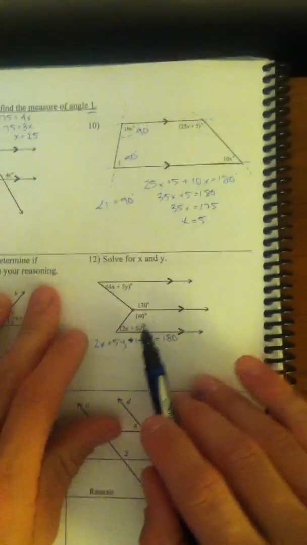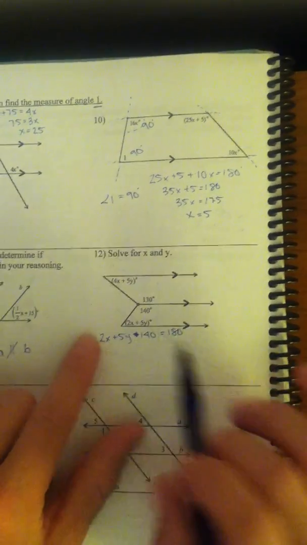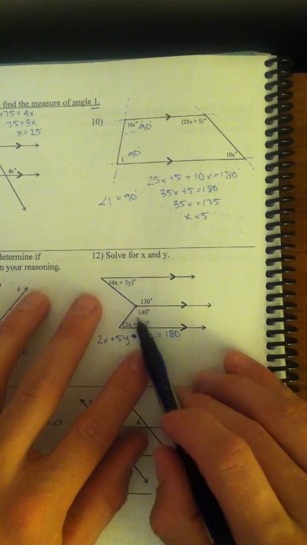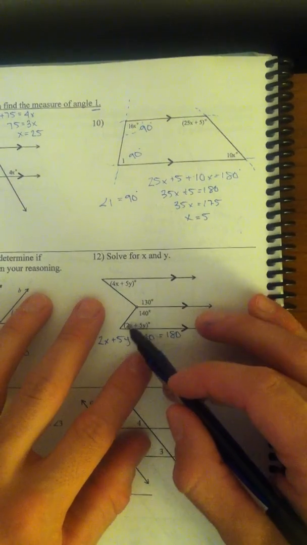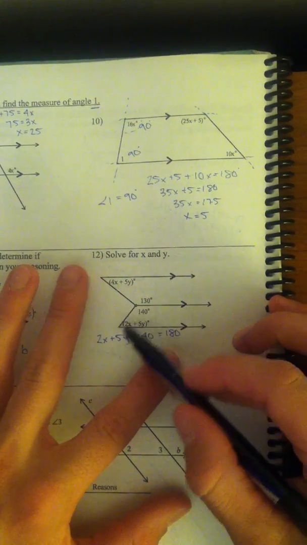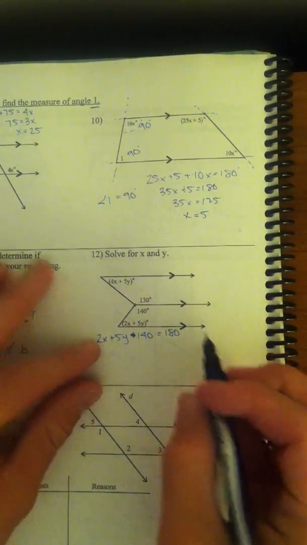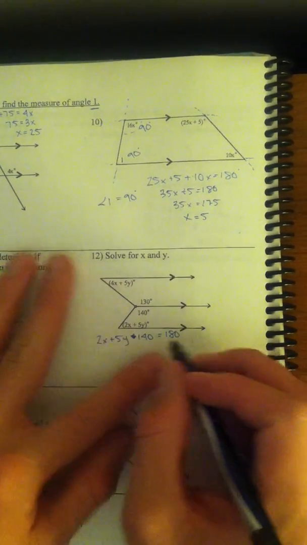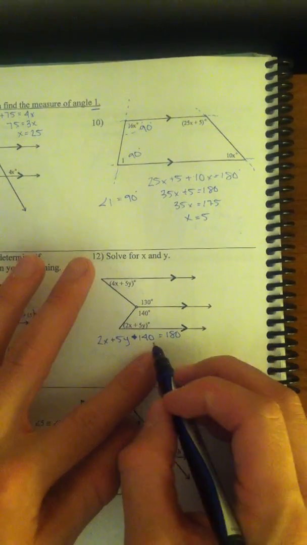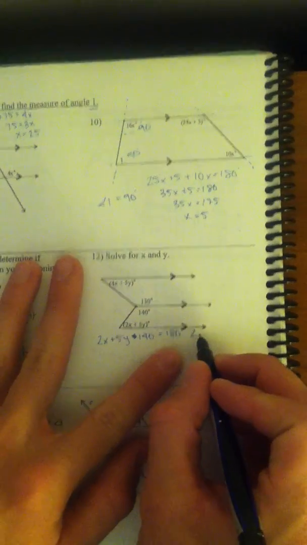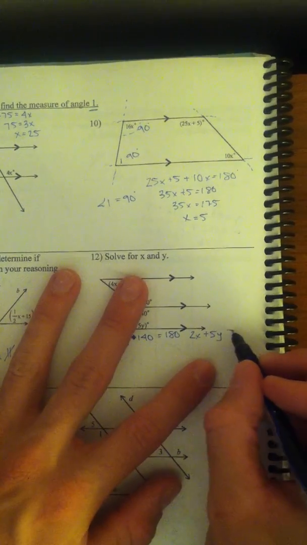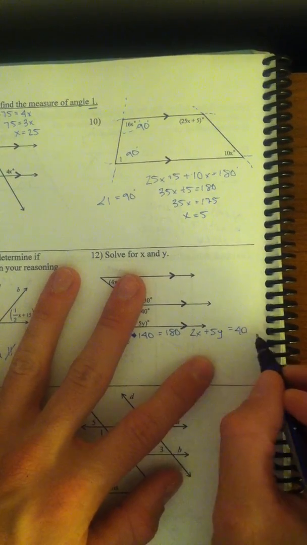Disregard everything I said. Instead, know, because you are an excellent student, that 2x plus 5y and the other co-interior angle, 140 degrees, the two of them together are supplementary. The two of them together add to 180 degrees. Well, I'm going to set that equation to the side, and I'm going to subtract this 140. Whenever I work with systems of equations, I like it to look nice and simple: 2x plus 5y, and subtracting 140 degrees leaves 40 on the right hand side.